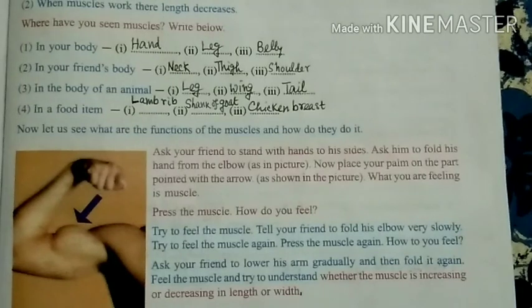Is the length of the muscle decreased or increased? Is the width of the muscle decreased or increased? When muscles work, the length of the muscle decreases. When muscle takes rest, the length of the muscle increases.